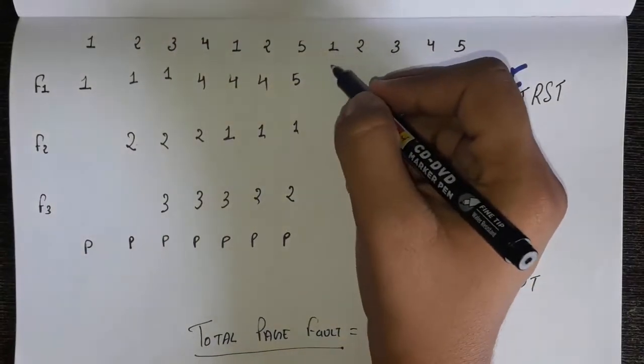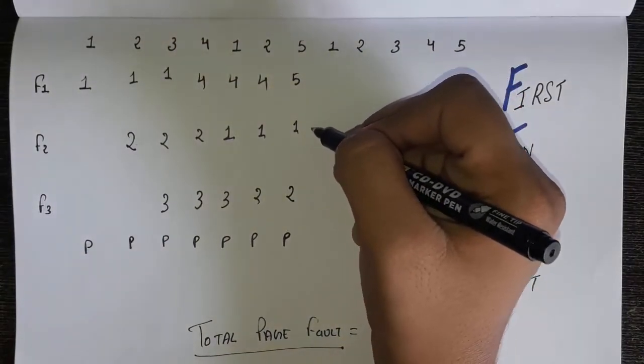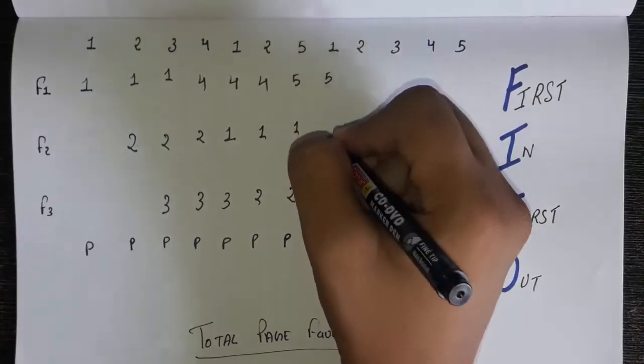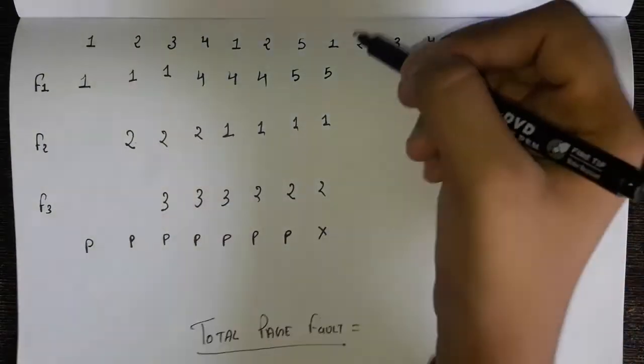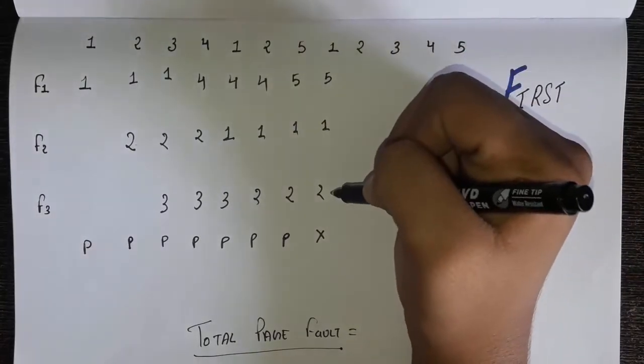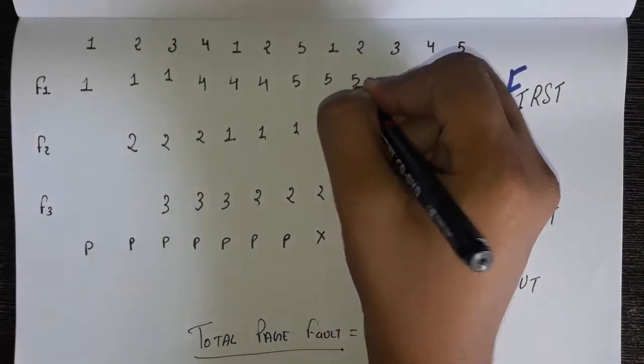Now 1 came, so you can see 1 is already in our list, so you do not have to do anything, just write as it is and make a cross here that no page fault occurs. And then again 2, we have 2 in our list already, so do the same thing, write the string as it is.